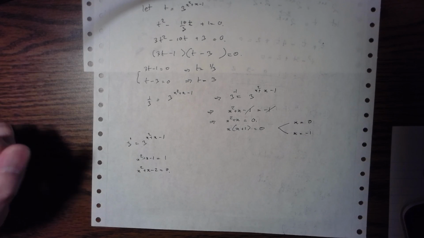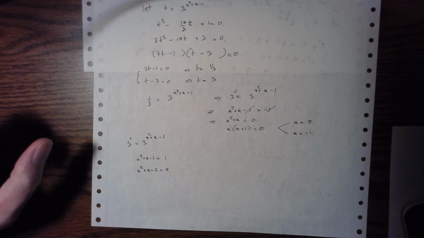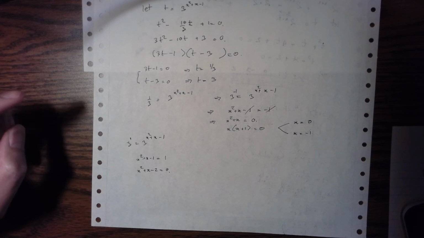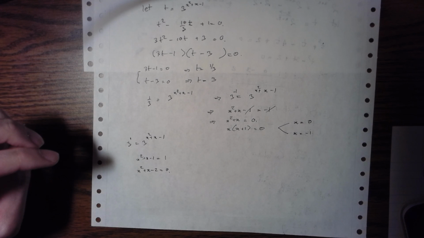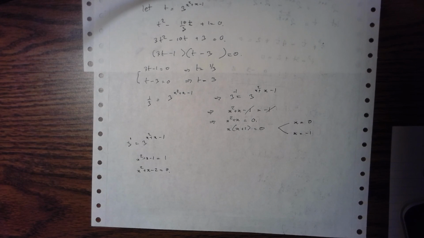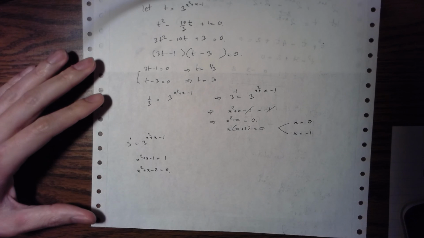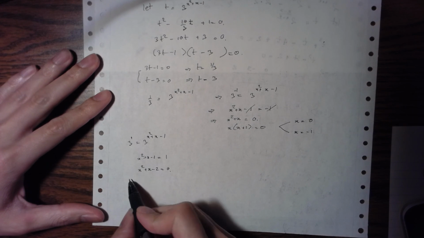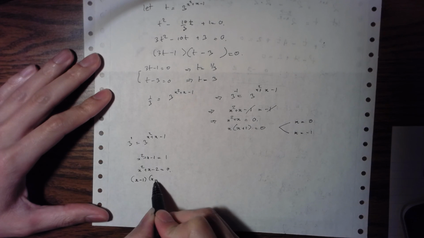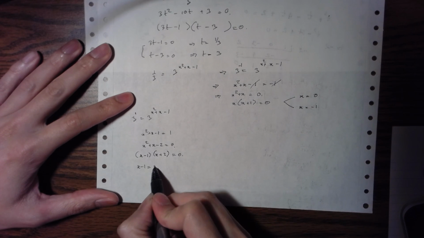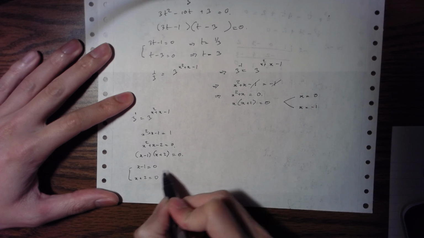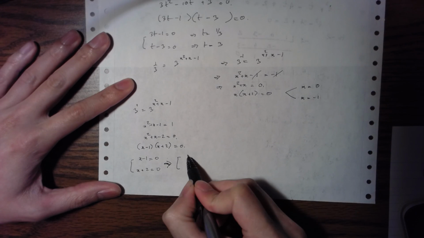Okay, can we factor this? Negative 2, negative 1, negative 2. I think we can, right? So it will become x minus 1 times x plus 2. Yes, we can factor this. Right. So that gives you x minus 1 equals 0, x plus 2 equals 0. So you will have x equals 1, x equals negative 2.